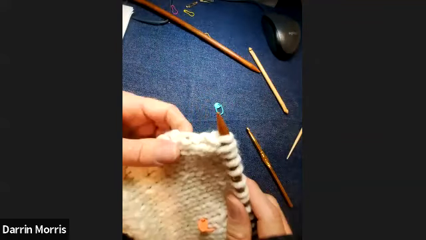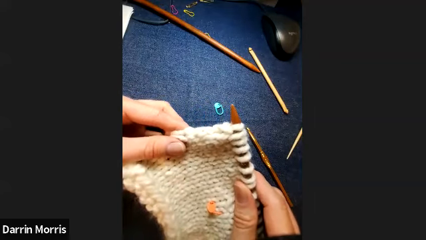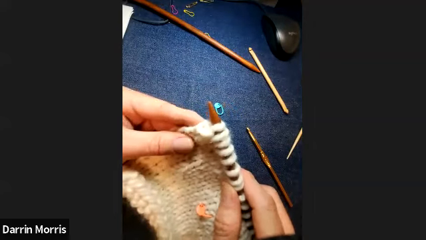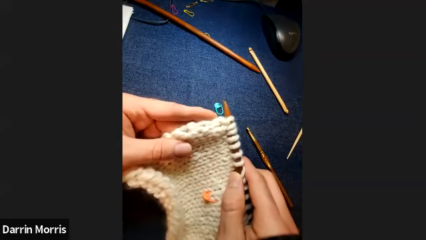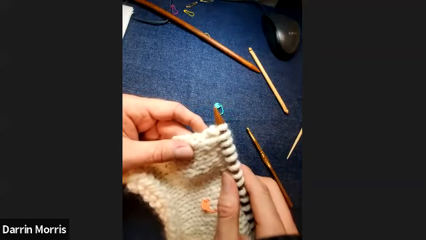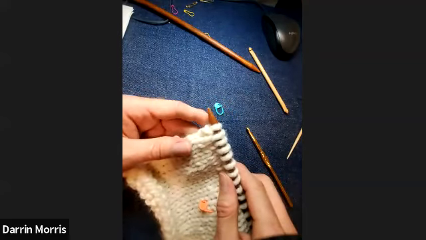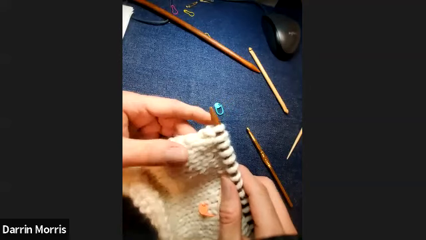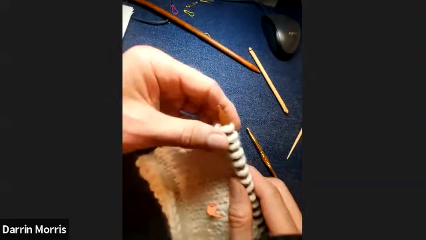It does tend to look a little stretched out, but again, it'll sort itself out. After you block it or wash it a couple of times, you will never be able to tell. It'll be perfect. So do you want to see that again, or any questions about that?